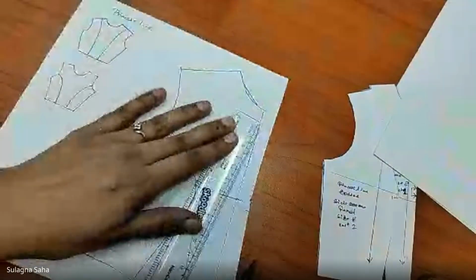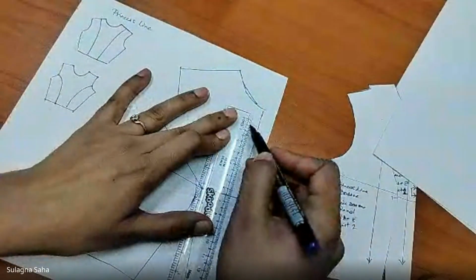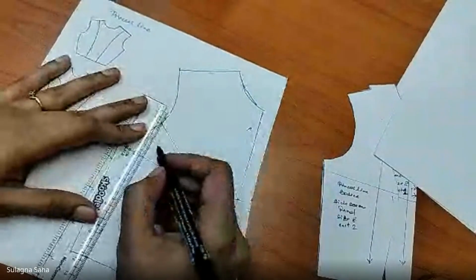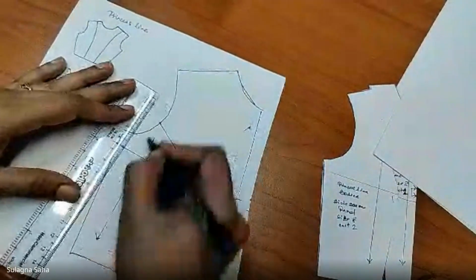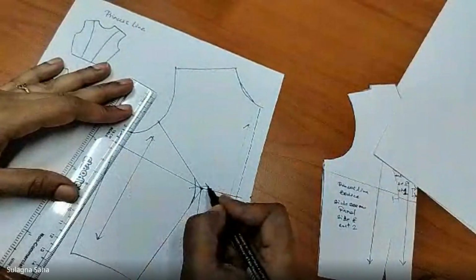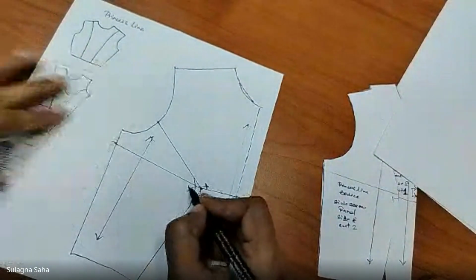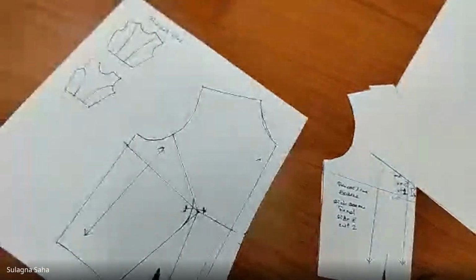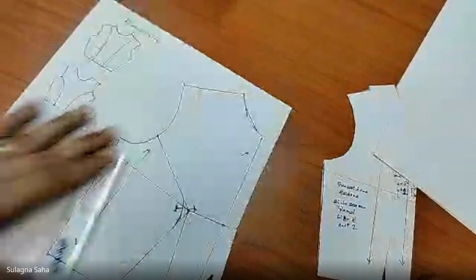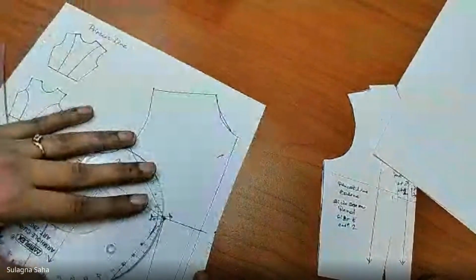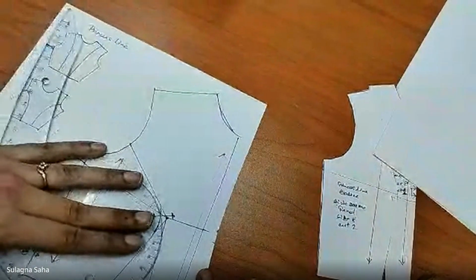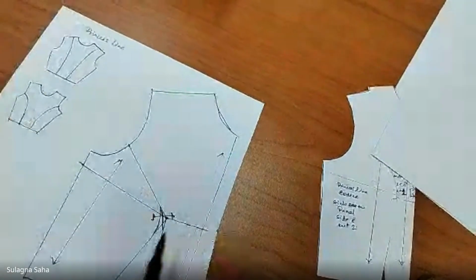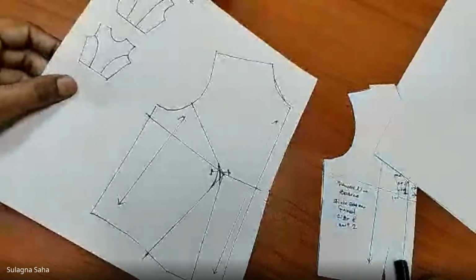And again, like we did for the princess line, I will ensure that it is the same line, otherwise it will go wrong. We also mark the notch points so that it gives me a reference to stitch. So in this case, I will have to blend both the lines so that it is rounded, and then try to cut it. So let's cut it now.